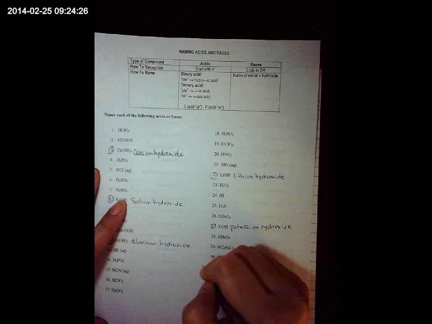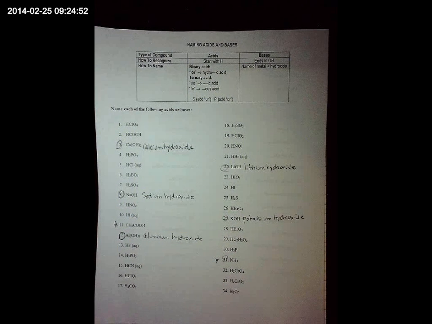It's a special one. I'll get to them in a little bit. Okay? Those are actually organic acids and bases, and you name them a little differently. So we're going to hold off on doing those for the time being. Okay? All right. So you see the rest of this worksheet is acids.